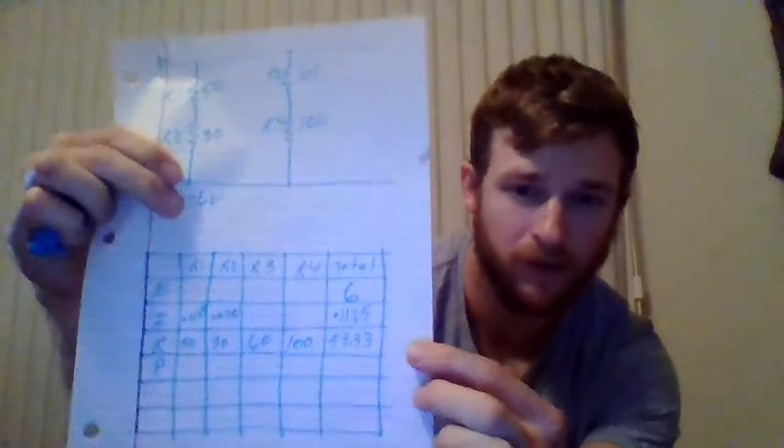So now, since I know my total ohms, I can get my total amps. So 6 volts divided by 53.33 ohms equals 0.1125 amps. That's my total amps.